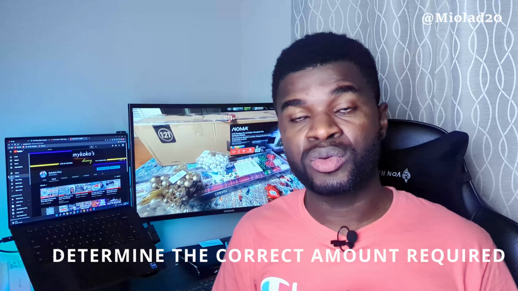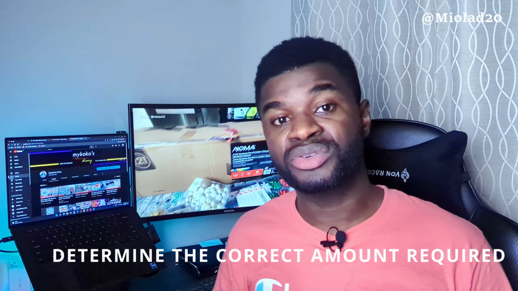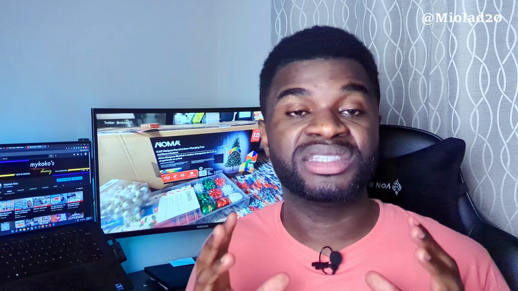The first thing to do is to determine the correct amount to show as proof of funds when applying for PR. As you may already know, when applying for PR, there is a certain amount that Canadian immigration requires you to show that you have in your account, so as to show them that you can actually fend for yourself when you get to Canada, right? There's a schedule which the Canadian immigration releases every year that shows the amount of money you must have in your bank account, which depends on the size of your family.